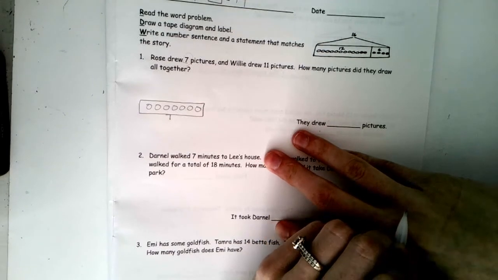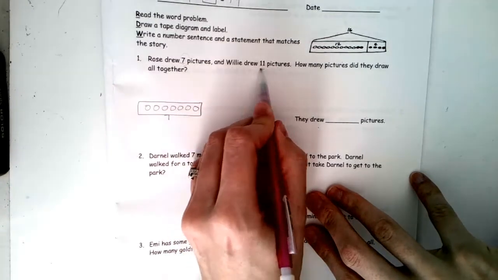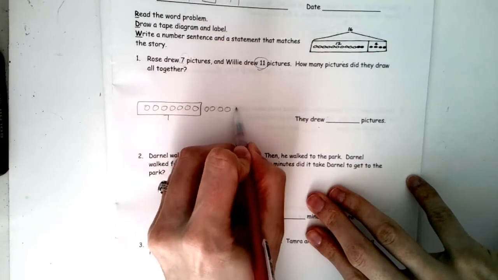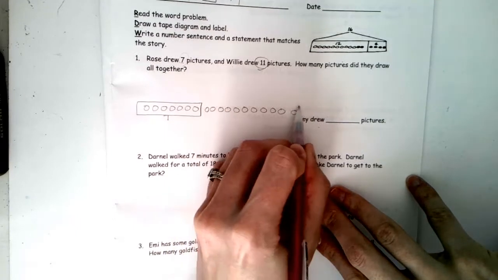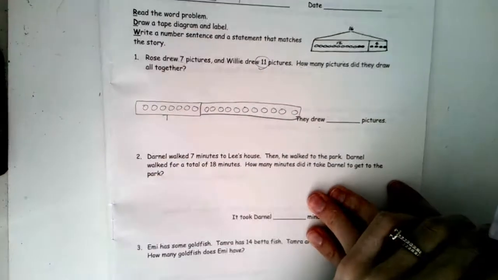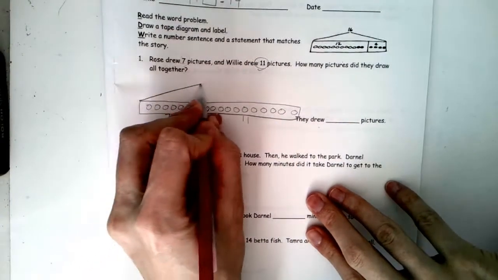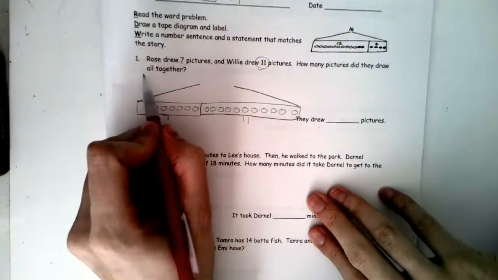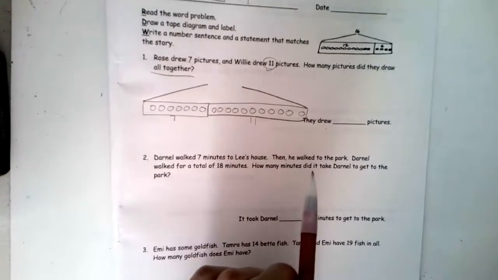Okay, now we have Willie. How many drawings or pictures did Willie draw? There it is, 11. 1, 2, 3, 4, 5, 6, 7, 8, 9, 10, 11. Wowzers. This is why we have to do those circles big enough that we can see, but still small enough we can fit them all in there. So we have 11 and we have 7. And the question asks us how many pictures did they draw altogether. And this big word means I'm going to be putting these two parts together to find one total.